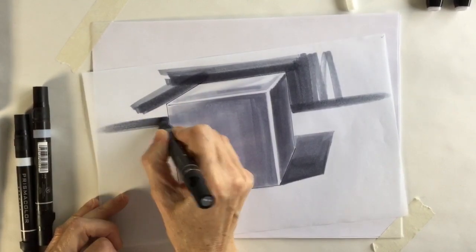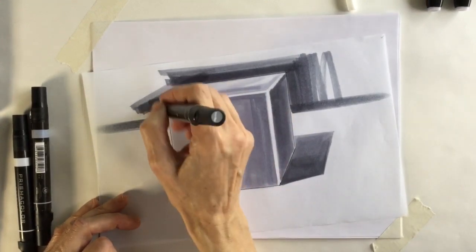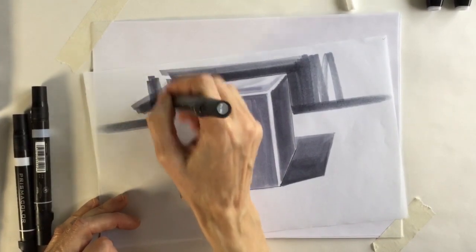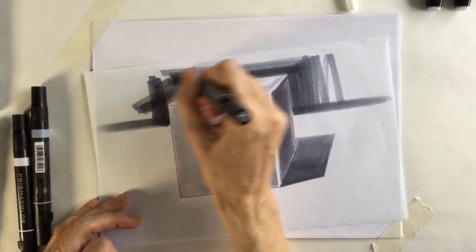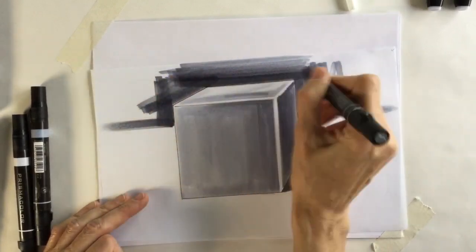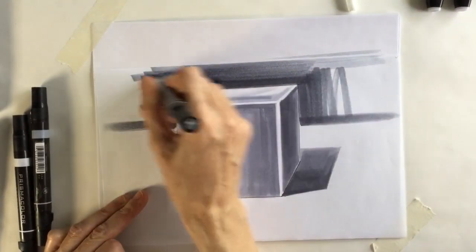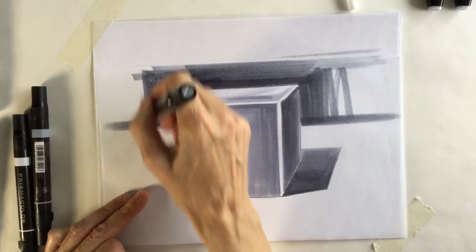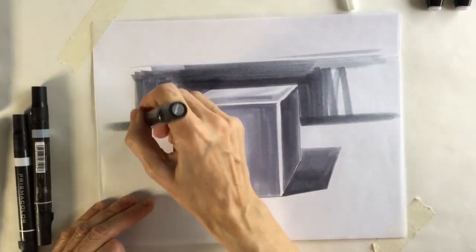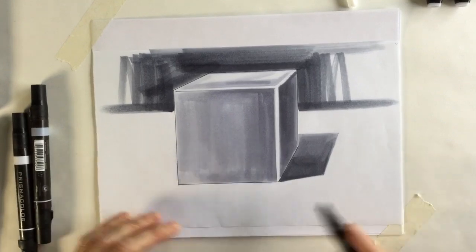Please notice that I've never used graphite pencil anywhere. If you use graphite pencil, it's going to get into your nib and you will never get it out. It will damage and destroy your marker, especially the lighter colors. The darker colors it will too, but it's the lighter colors that will really be damaged. So now this is getting busy, but that's okay. You're going to put a border around it anyway.